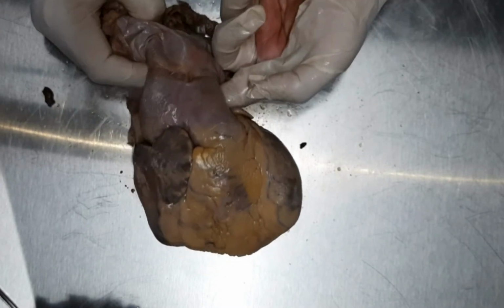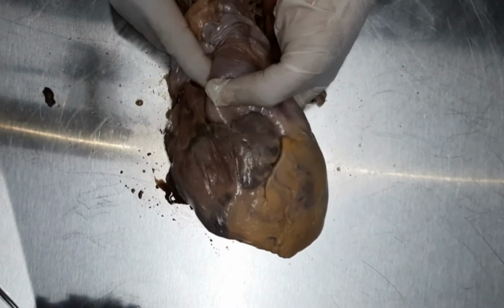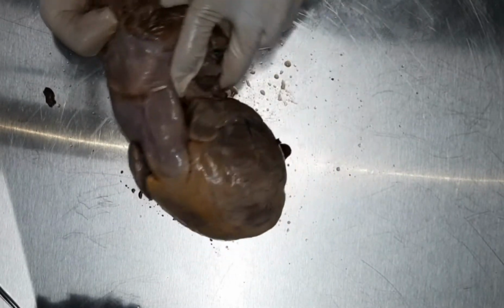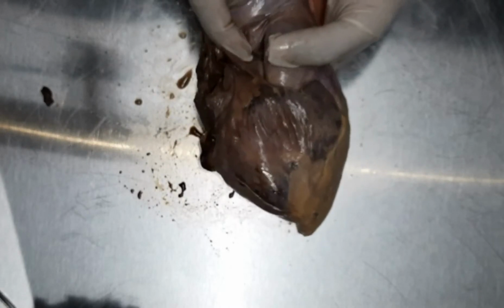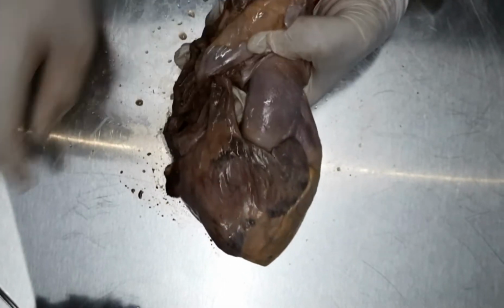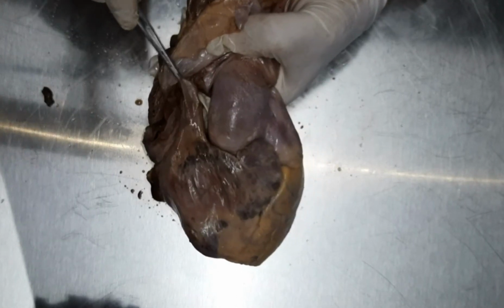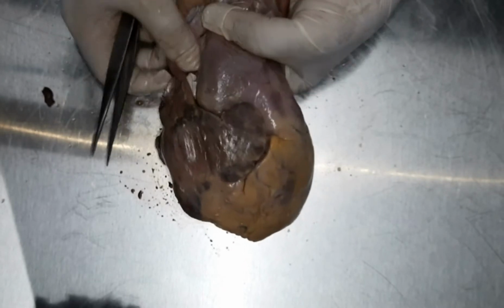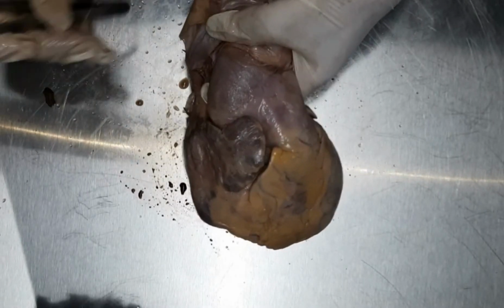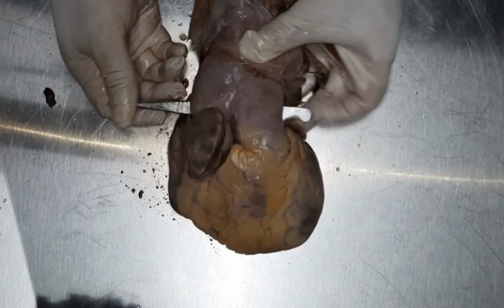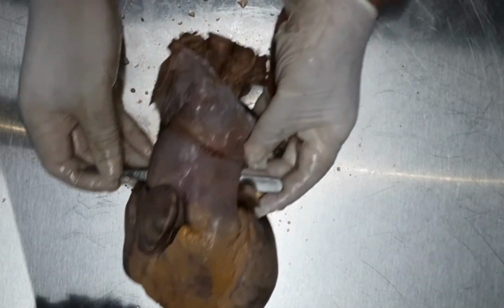When you pass your finger between the pulmonary trunk and the atrium, the arch of aorta, just in front of the superior vena cava, see this is the superior vena cava, which is opening into the right atrium. Then your finger should go in front of the superior vena cava. As I said, this is the oblique sinus of the heart, where the forceps is.